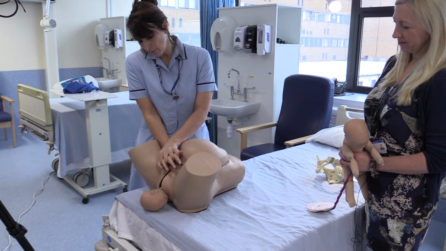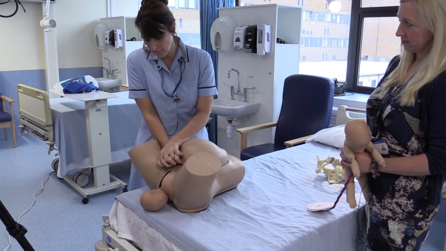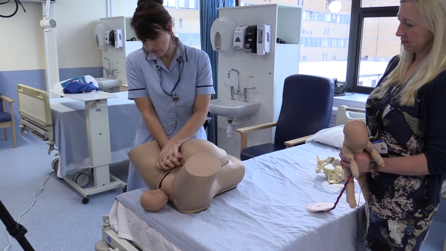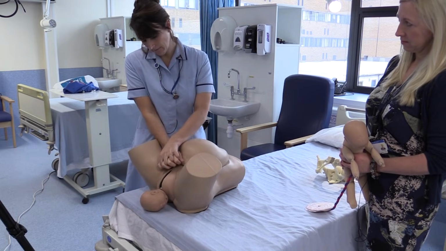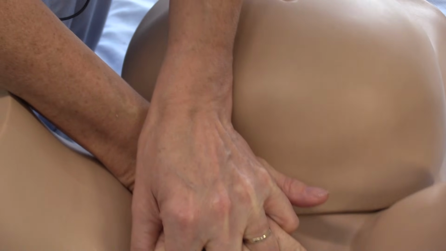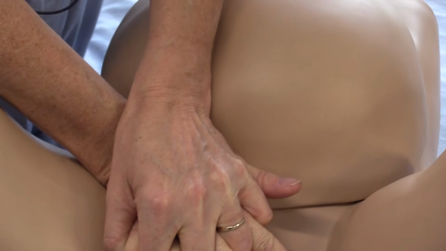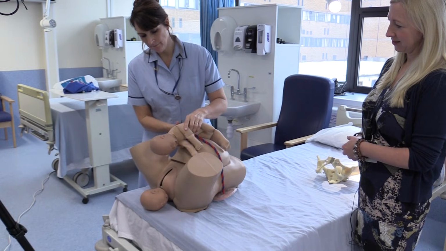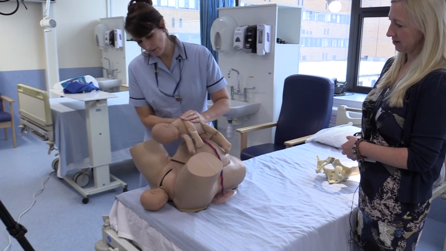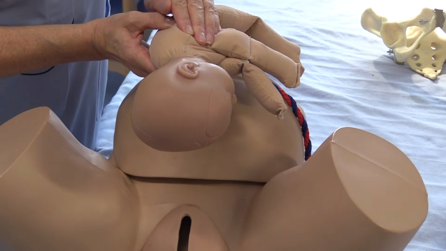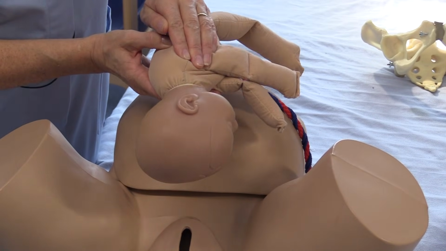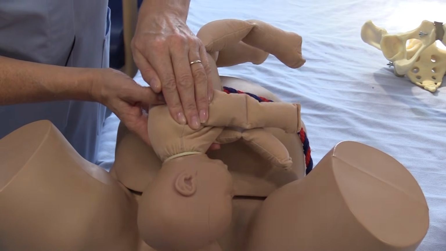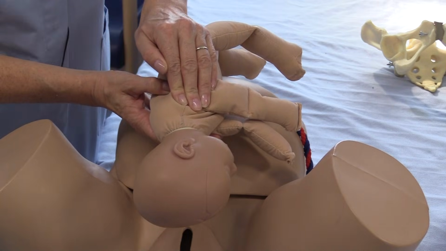The aim of suprapubic pressure is to reduce the diameter of the baby's shoulders so that it can pass underneath the symphysis pubis. So suprapubic pressure is going to reduce the diameter of both those shoulders to allow the shoulder to pass underneath the symphysis pubis.